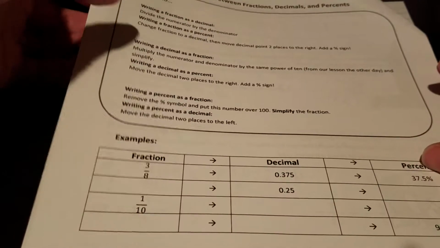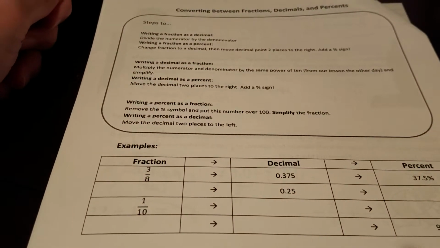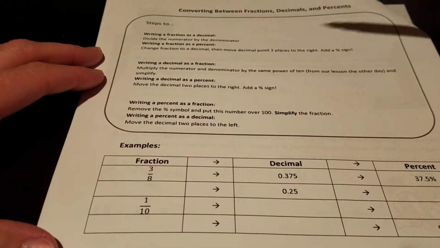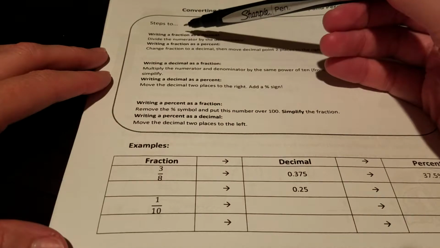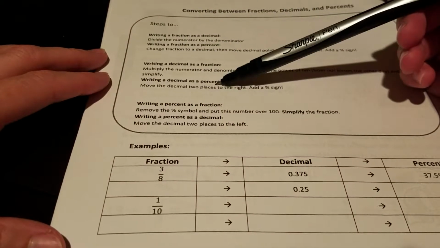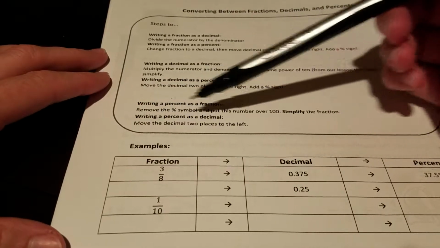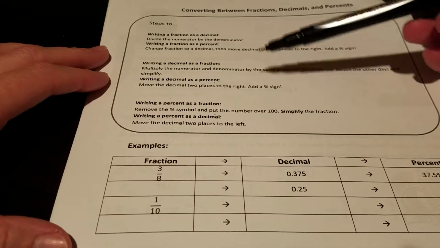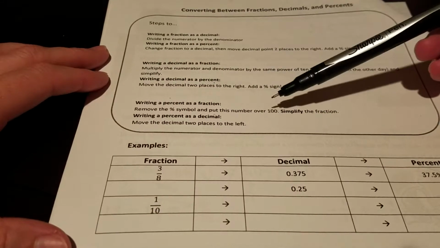Today's lesson is going to be on converting between fractions, decimals, and percents in your notes packet. Up at the top here, we have a nice little chart that goes through all the steps. If we're writing fractions as decimals, fractions as percents, decimals as fractions, decimals as percents, percents as fractions, percents as decimals, these all work and are the very basic skills, the very basic methods of how to do it.